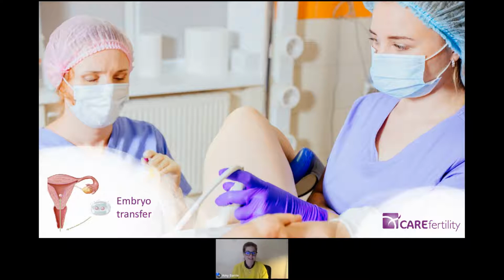And then at that stage, if there is a heartbeat, then we would discharge you into the care of your GP for standard antenatal care. Now, that's not to say that we're not here to continue the support after that point. You'll always be our patient, so you can give us a ring at any point throughout that journey.